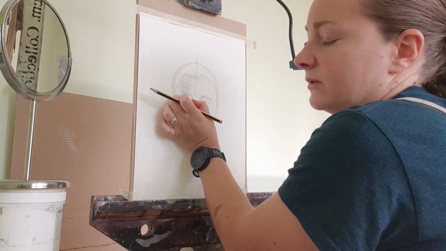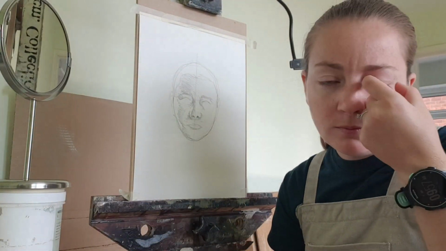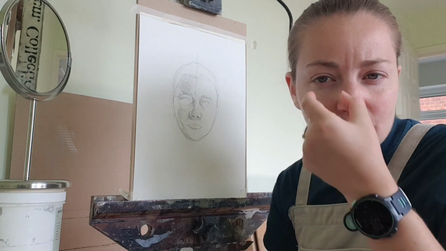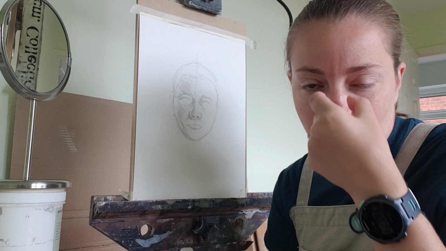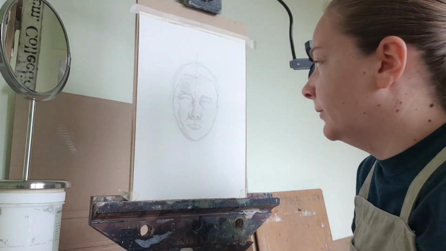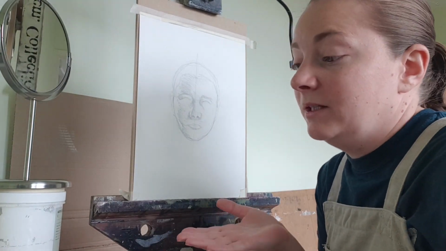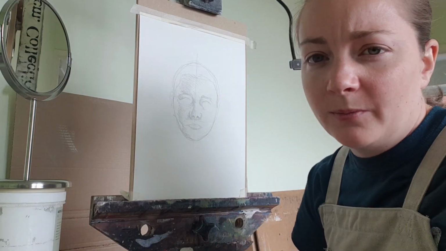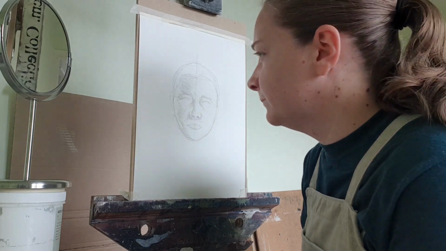And your eyes, on most people, are an eye width apart, so that gap there is the same as the width of the eye. Which is something else that's quite useful to know, so you space your eyes out properly. But obviously everybody's different, so some people's eyes are slightly closer, some people's are a bit further, but that's the general idea of it.